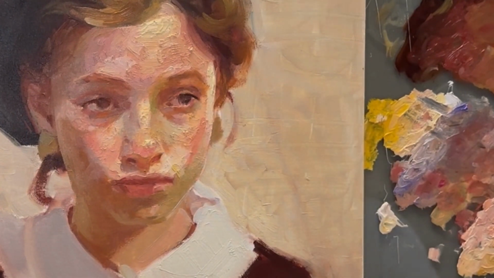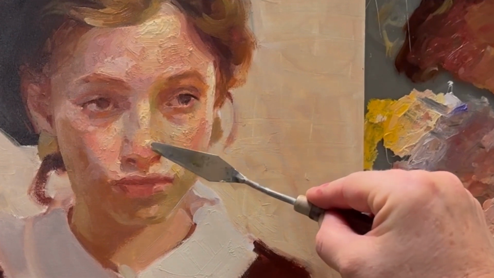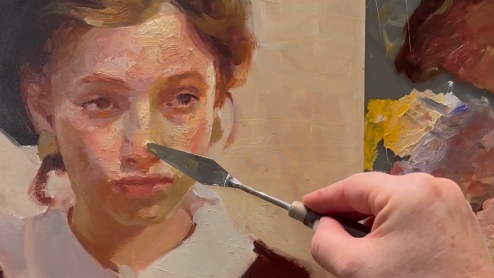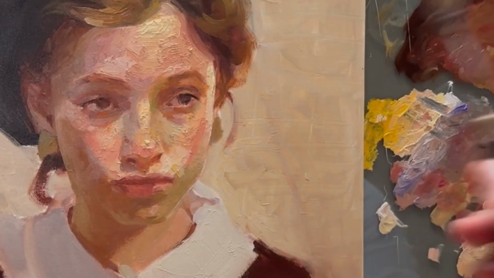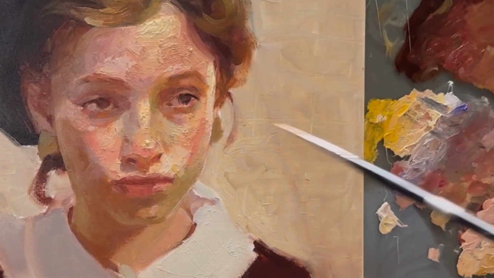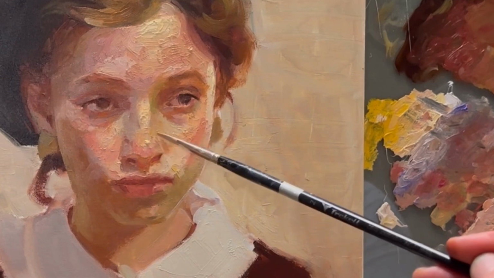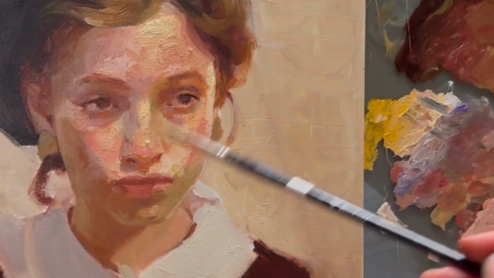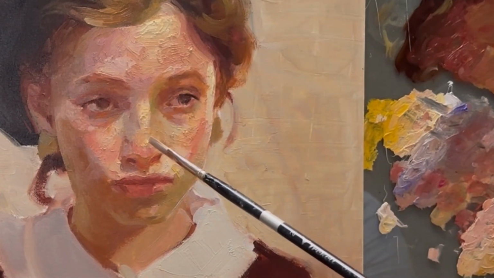Maybe a little bit too bright. And what I need to do is take a palette knife and just cut my highlight that was sitting in the wrong place. And then it was a little bit too much to the side. So this is better, but it's a little too shiny, like she has a wet nose, the skin.